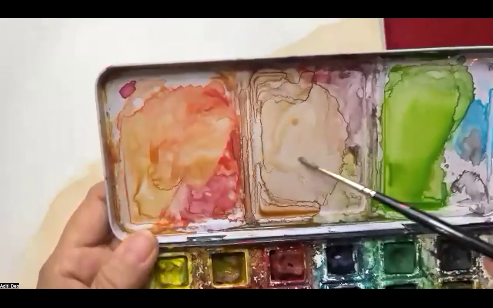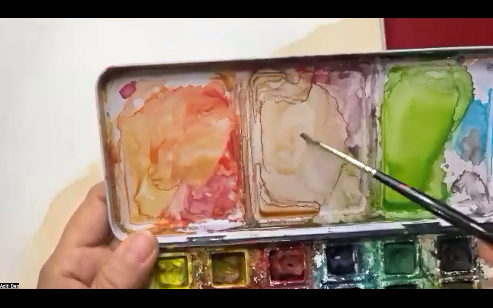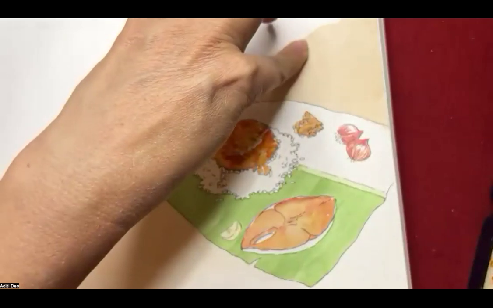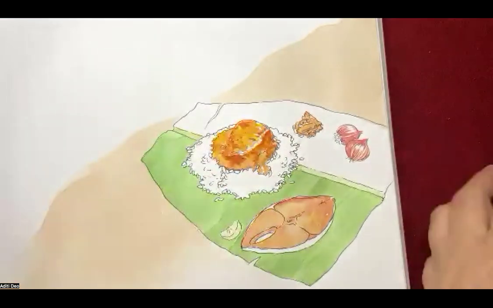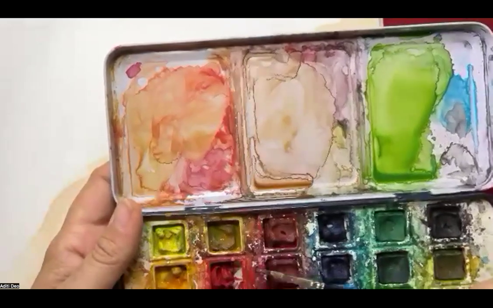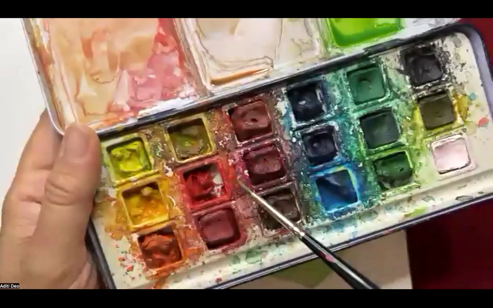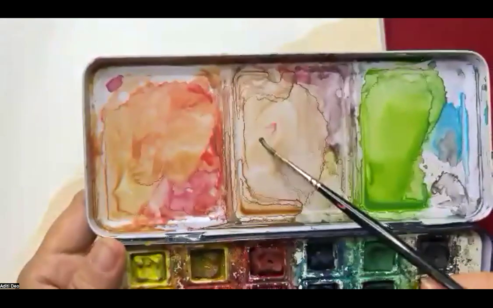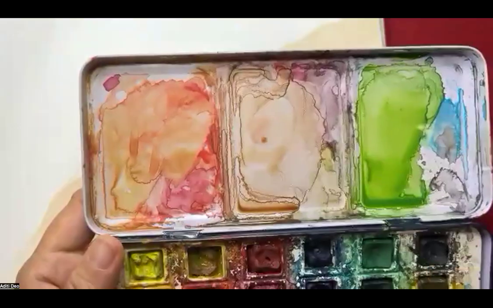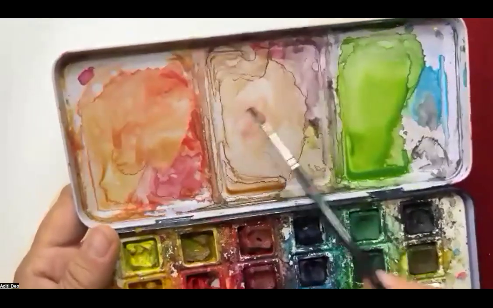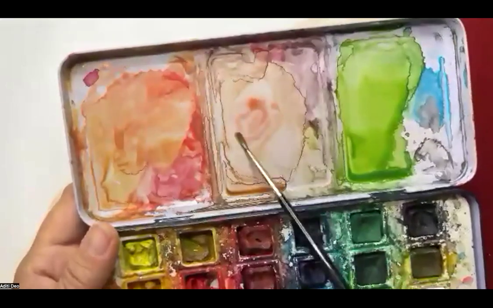So we can use this color, which was yellow ochre and burnt sienna, I think. And to that, we can add maybe just a little bit of scarlet crimson. So see where I'm taking the color from this mix over here and giving the existing brown shade a slightly reddish tinge.